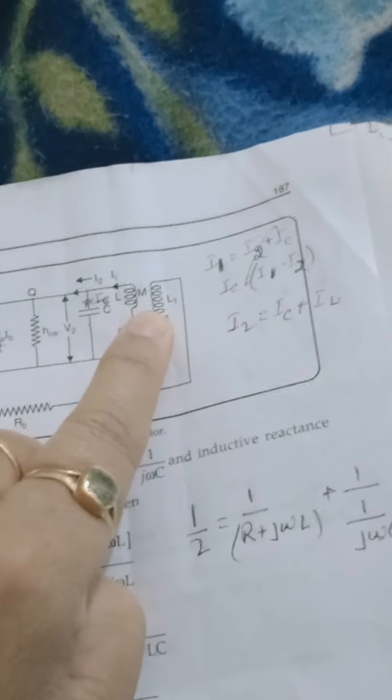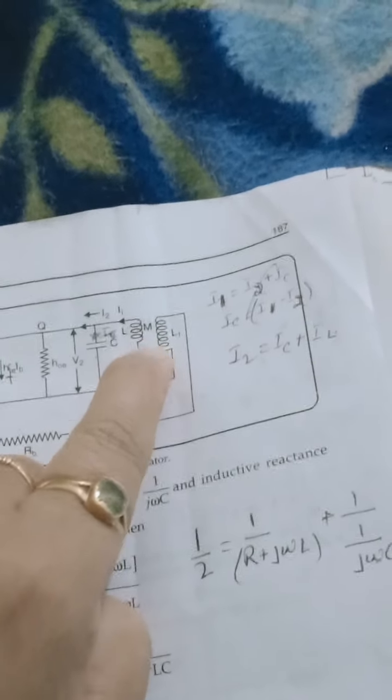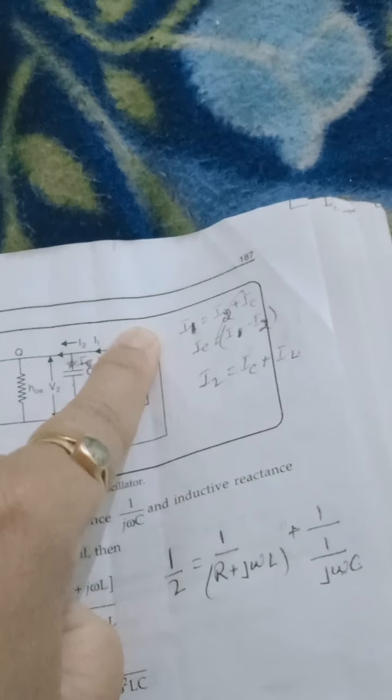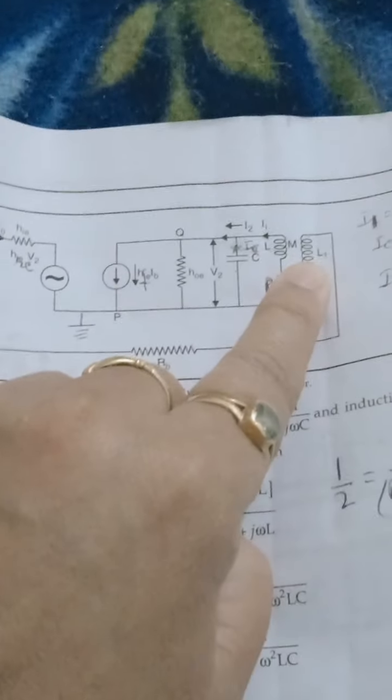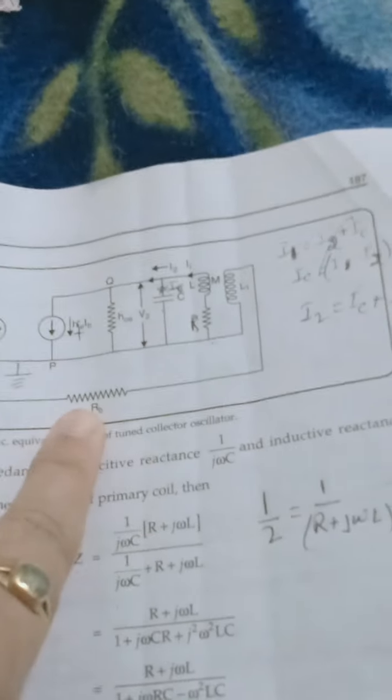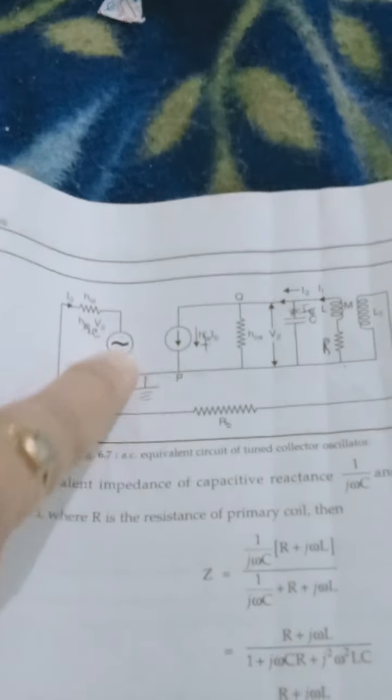And what is our secondary circuit? It constitutes this voltage developed across this secondary. It is applied through this resistance to this full circuit.